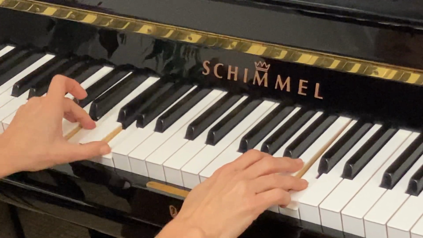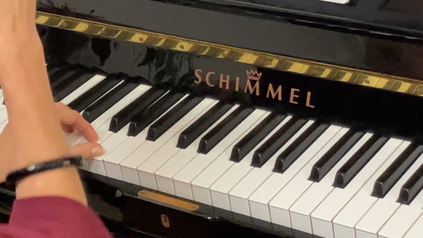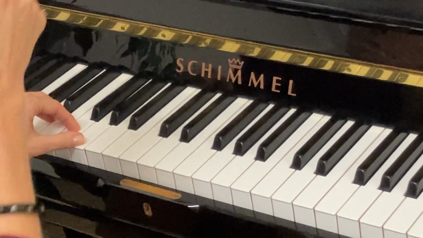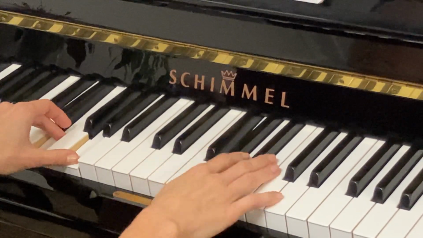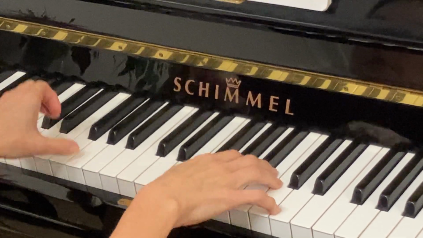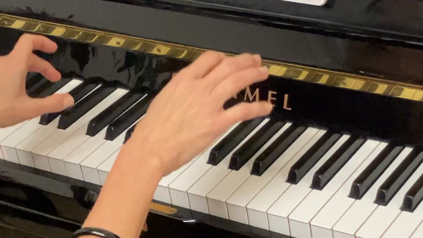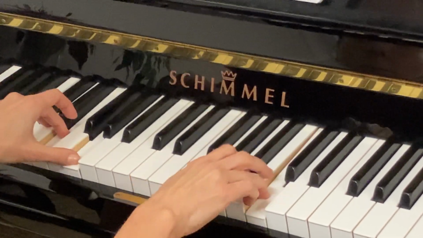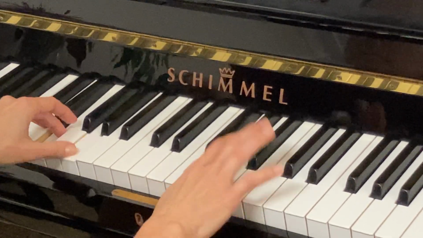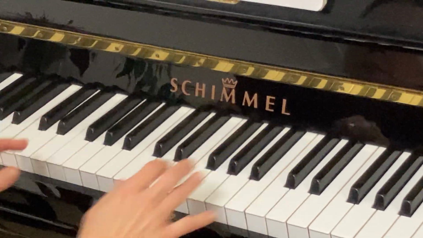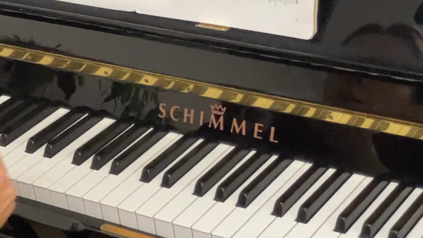If I do it once more, I'm trying to emphasize this first beat so you hear it. So it's dum dum, 1, 2, 3, 4, 1, 2, 3, 4, 1, 2, 3, 4, dum dum dum. You feel it has this feel like a march.